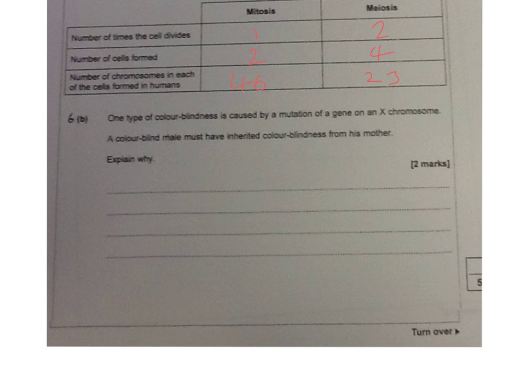6b, one type of colour blindness is caused by a mutation of a gene on an X chromosome. A colourblind male must have inherited colour blindness from his mother. Explain why. Well, the chromosome pattern for males is XY. So male is XY and female equals 2 X chromosomes. Therefore, if the gene is on the X chromosome and the male is colourblind, then that means that his X chromosome must have come from his mum.